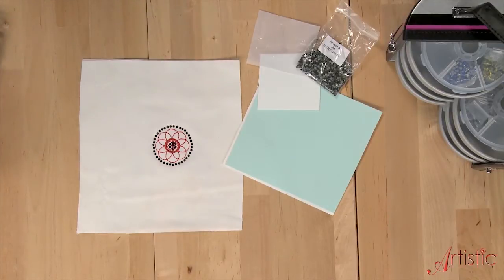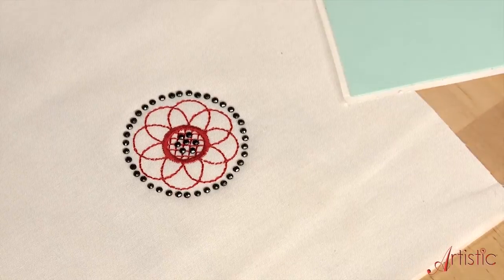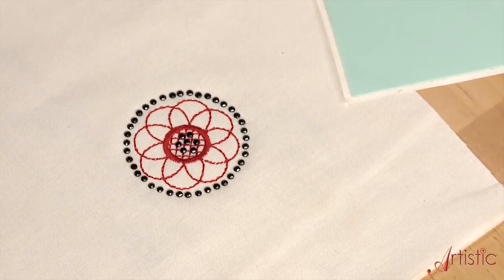Now I've gone ahead and stitched this out on the Janome Memory Craft 15000. This is a built-in design and I just wanted to add a little oomph to it. So definitely added some texture. Didn't I like the texture? Yes, and a little bling. You can never have too much bling.